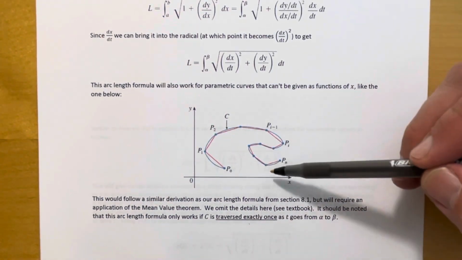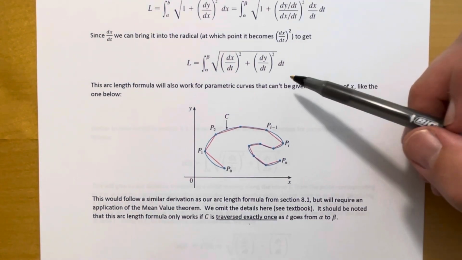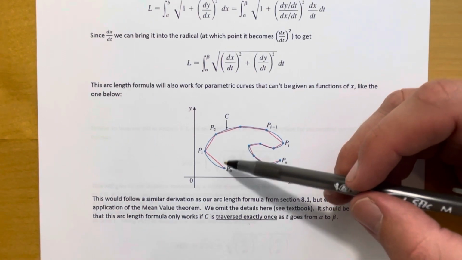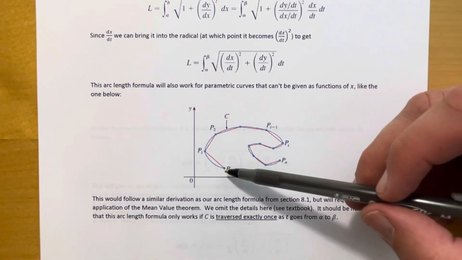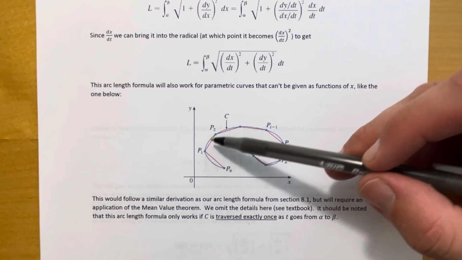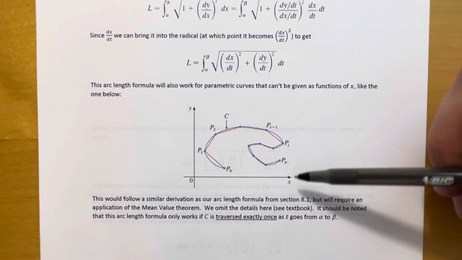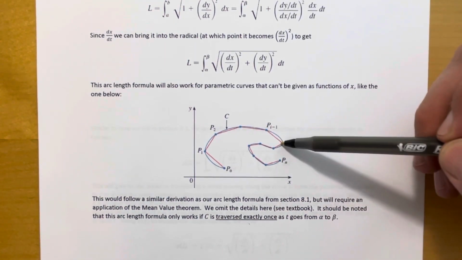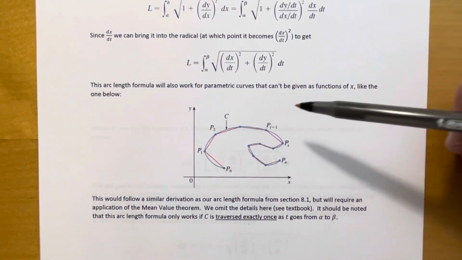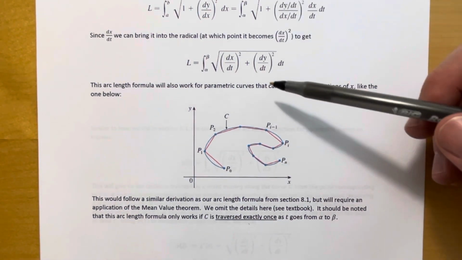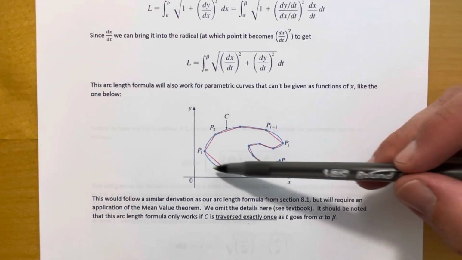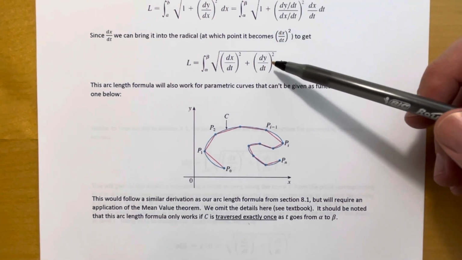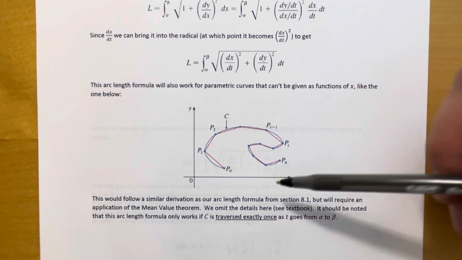So this is not a function of x, but we could go through a more detailed derivation of this formula by taking our parameter interval alpha beta and breaking it up into subintervals, and then finding all of the points on this curve that correspond to the endpoints of those subintervals, and then connecting all of those points with these line segments here. This is very similar to how we derived the arc length formula back in 8.1. And then we could continue from there, and we would ultimately end up with this exact same arc length formula, even for these more general types of curves.